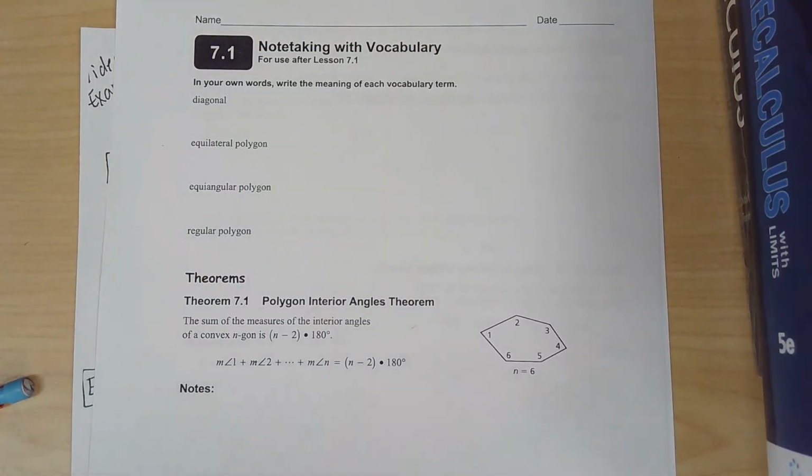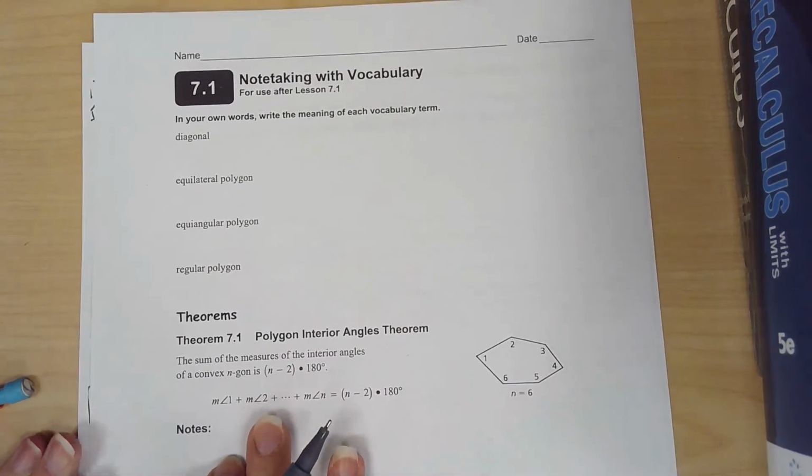We are on page 197 of your student journals, Unit 7, Lesson 7.1. So what we're going to talk about in this little section here is just some vocab and then kind of understanding some of the theorems and properties that are kind of explained a little bit in here. So first and foremost, let's talk some vocab.